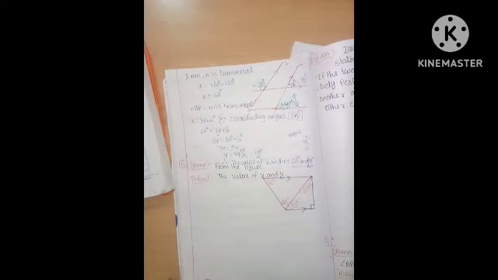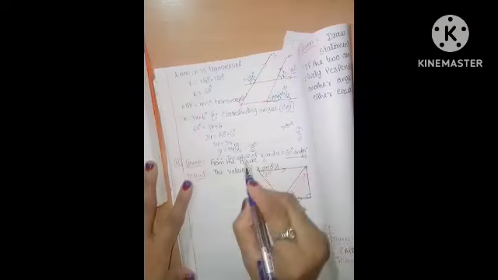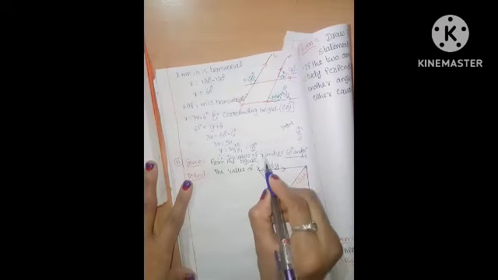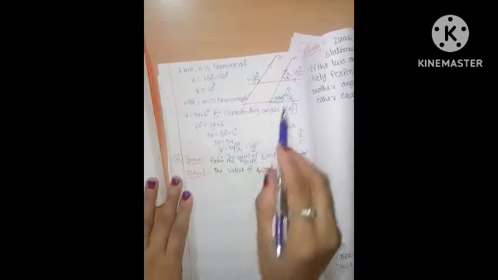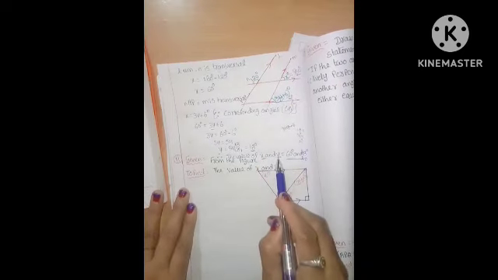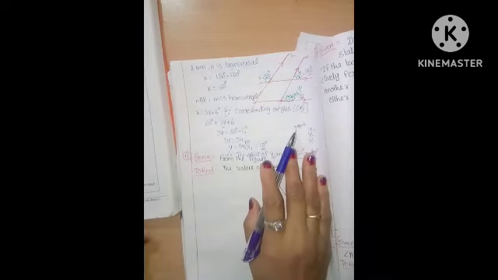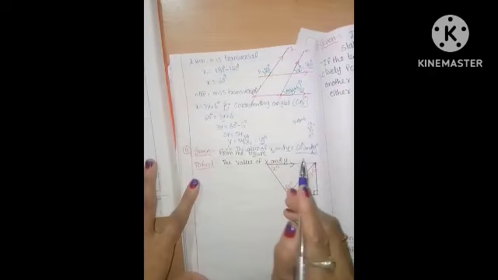54 plus 6 is 60 degrees. This is the 60 degrees only. But in the given problem, only the x and y values are asked. Don't calculate this total angle; only x and y values are asked, so that's enough.